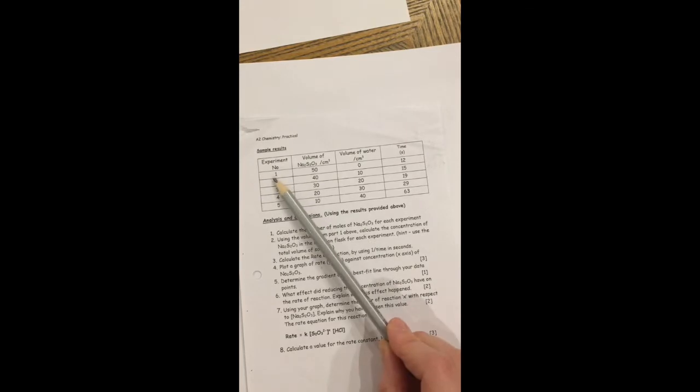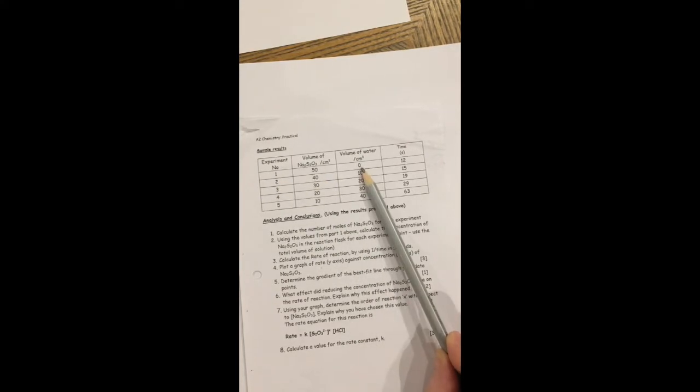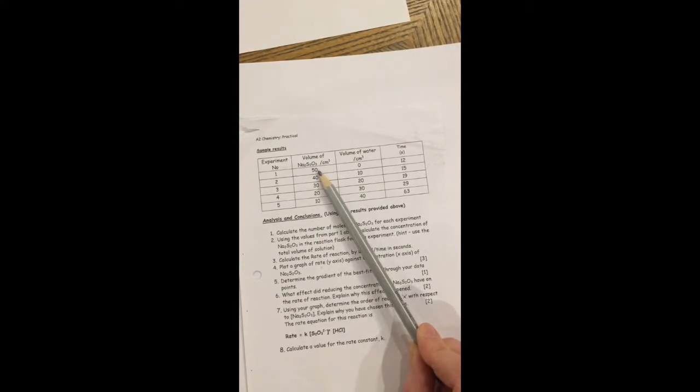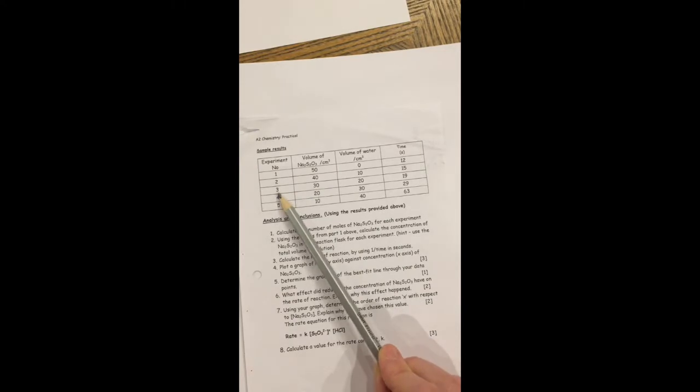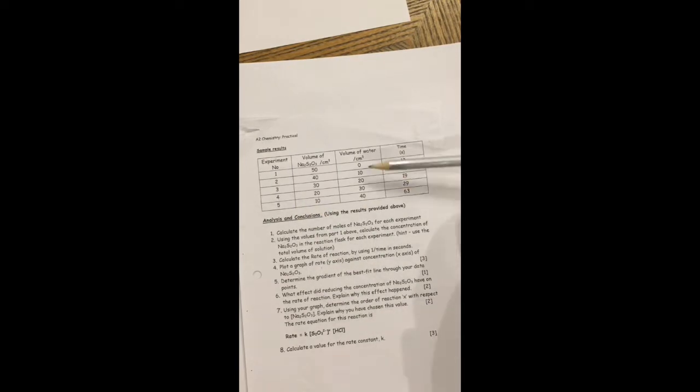So here for experiment 1, we didn't dilute it at all, it was just the thiosulfate, but experiment 2, we diluted it. It was a 40:10 ratio. Here 30:20, 4 here was 20:30, and 5 was 10:40. So we're getting increasingly less concentrated.